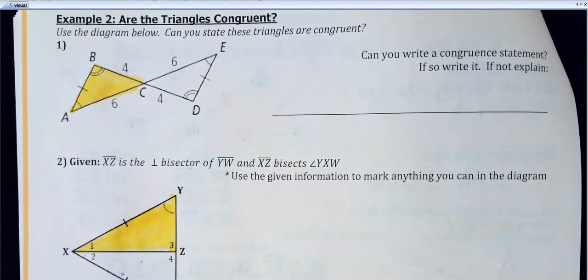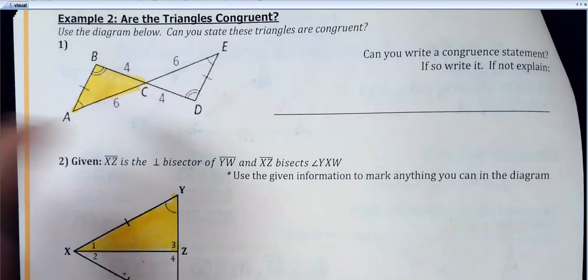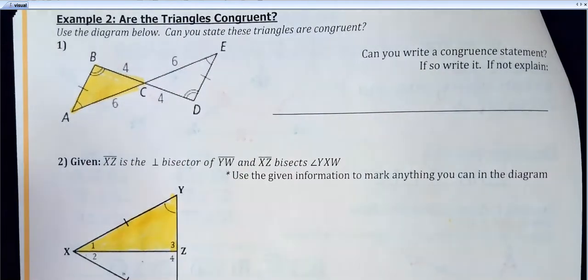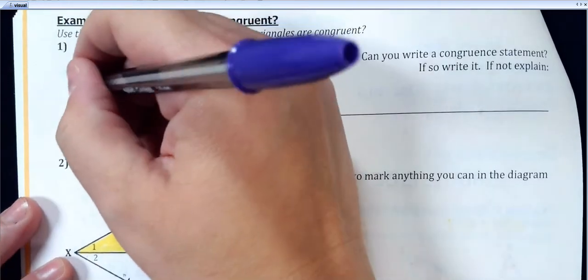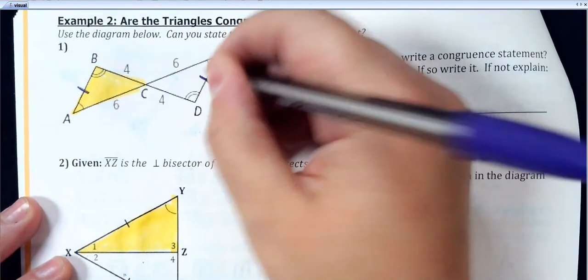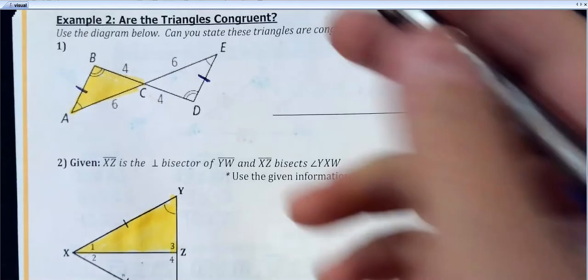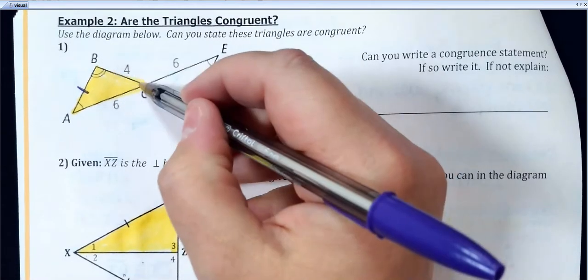So for my first picture, ABC is a triangle, EDC is the other triangle. So let's see, we've got to get all 6 sets of sides and angles corresponding and congruent. So I have one set right here, AB and ED, and it doesn't look like this necessarily, but they tell you B to C is 4 and C to D is 4.